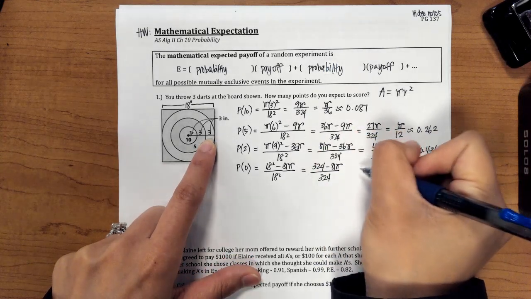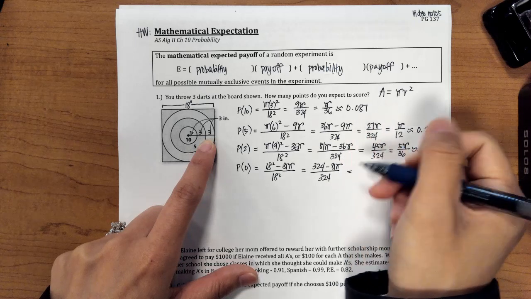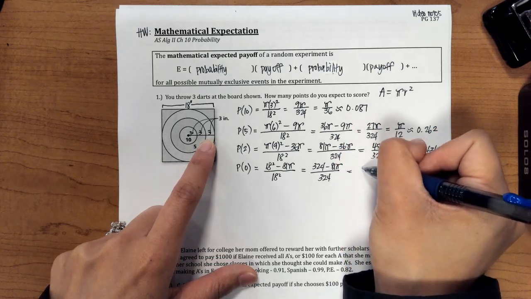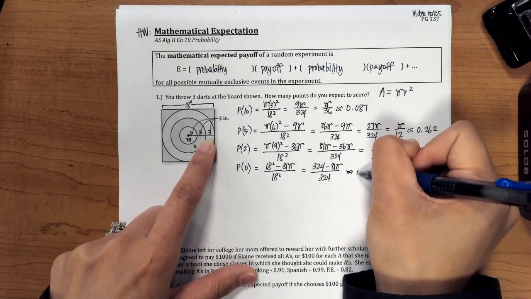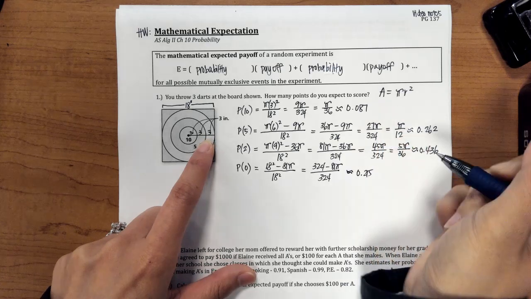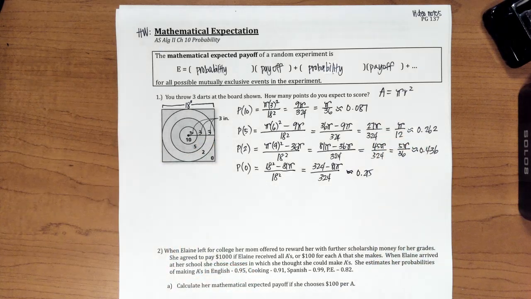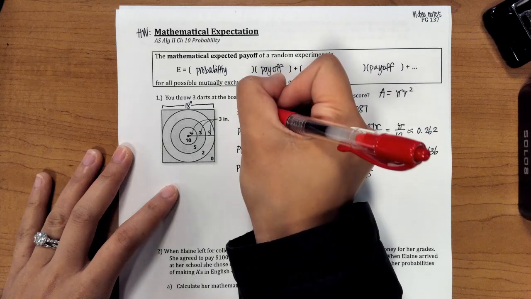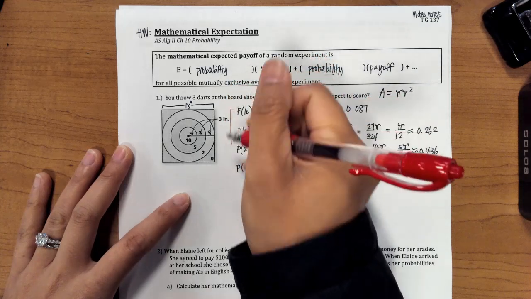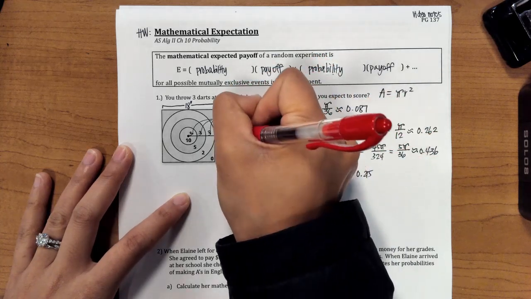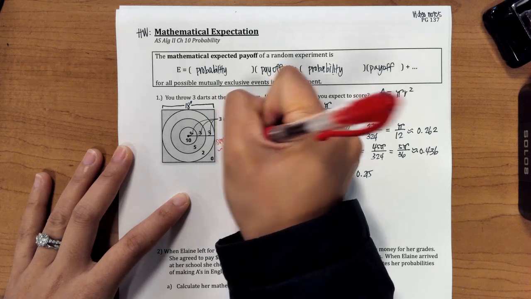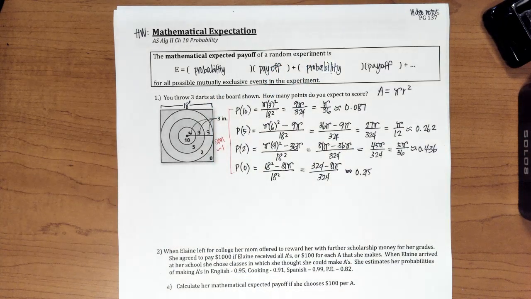We cannot simplify this further because they don't all have pi's, so you can't combine like terms. So this is approximately 0.215. Now, quick check. We do know that all of these probabilities should add up to approximately 1.